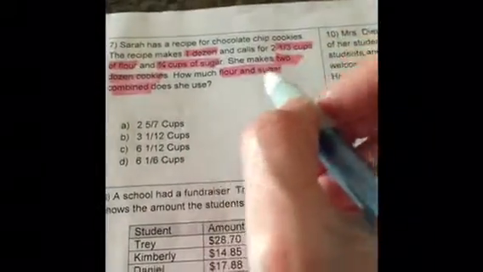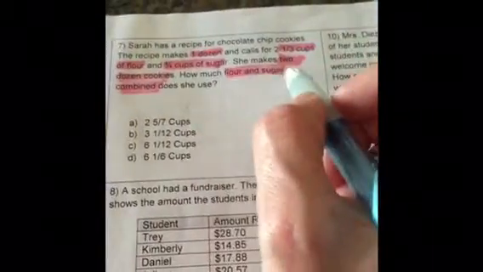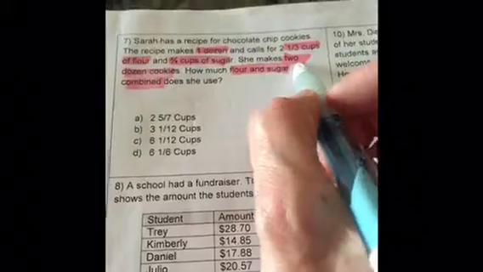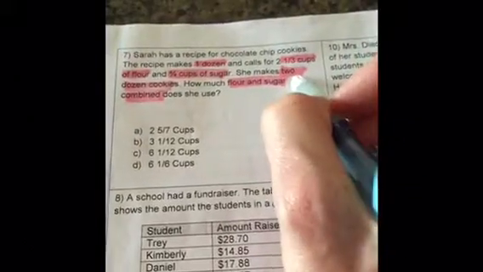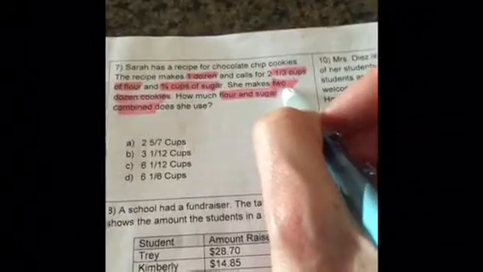And then we're gonna multiply it by 2 because this is a recipe for 1 dozen and she wants to double it, or she wants to make 2 dozen. So if it said 3 dozen, I would multiply by 3. If it said half a dozen, I would multiply by a half.